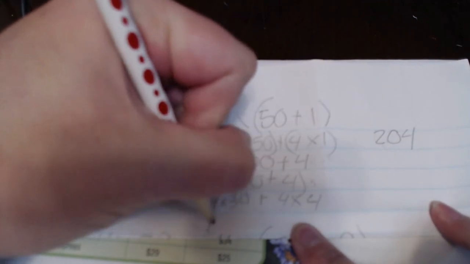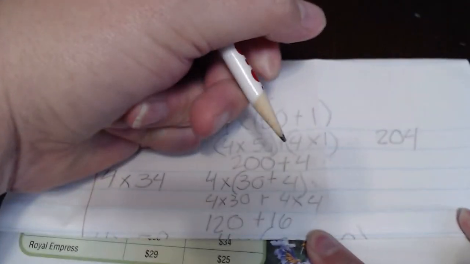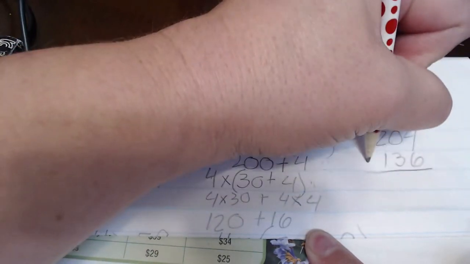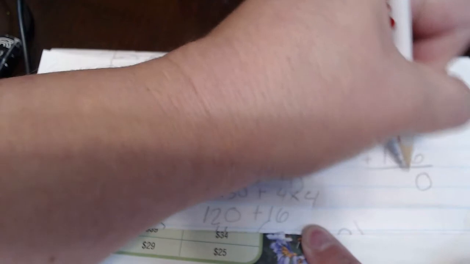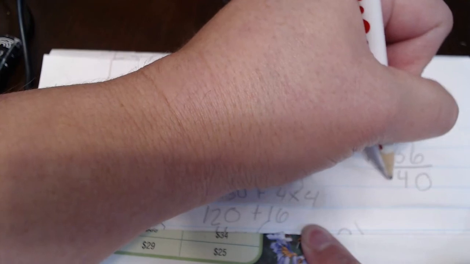Well, 4 times 3 is 12, so 4 times 30 is 120 plus 16. Well, that means I have 136. Add them together. Or I'm sorry, not add.